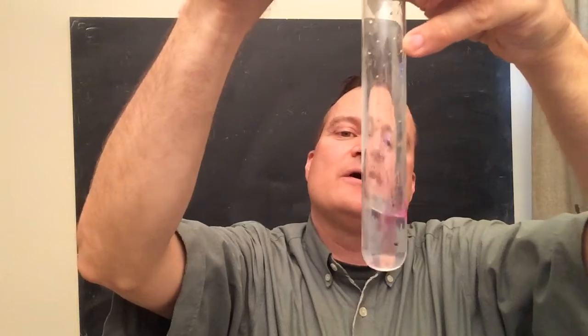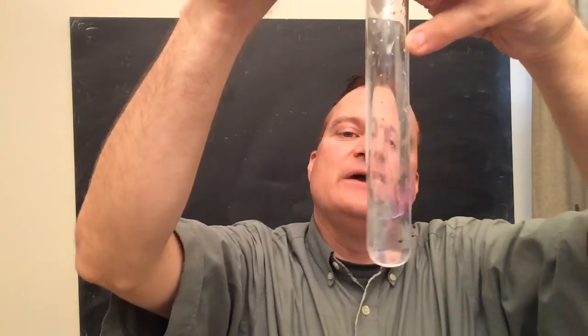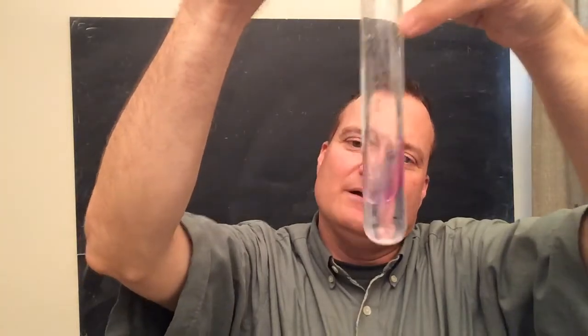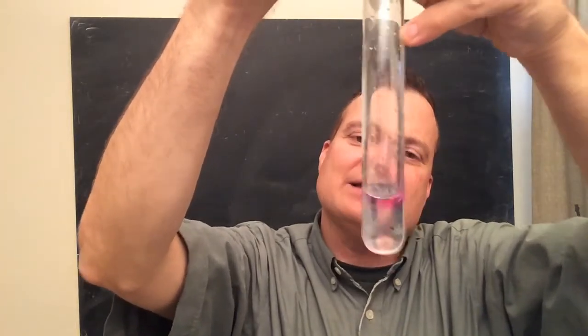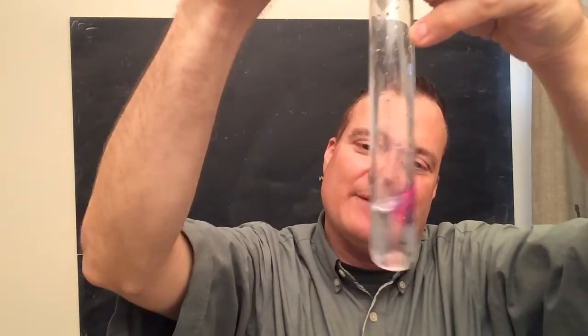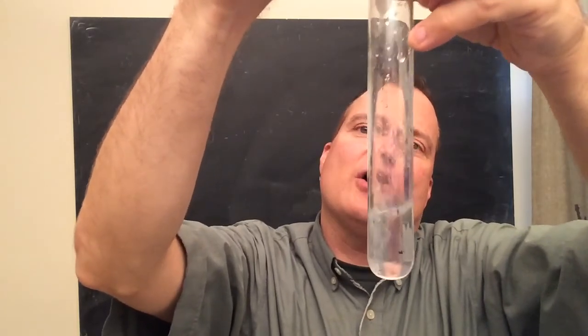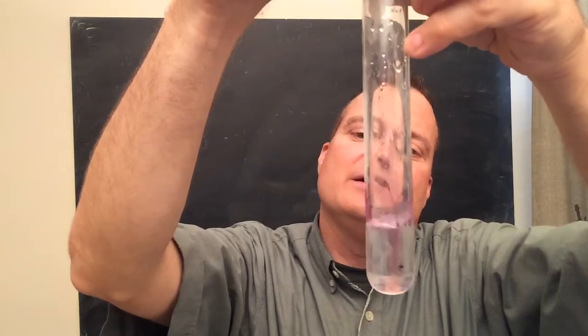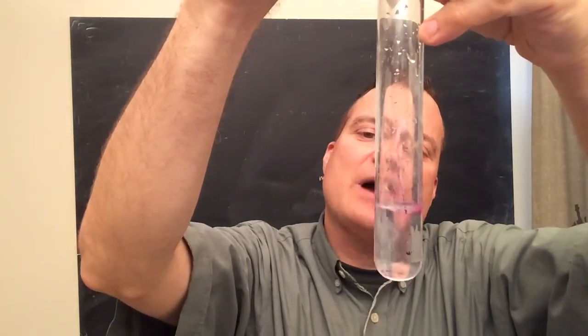Okay, I'm going to put a bit more. But you want to do it just until it changes color, until it stays magenta, or faint pink. You don't want to make it dark. If you make it dark, then you've overdone it. Oh boy, I'm getting close. You can see one drop is starting to do it now.